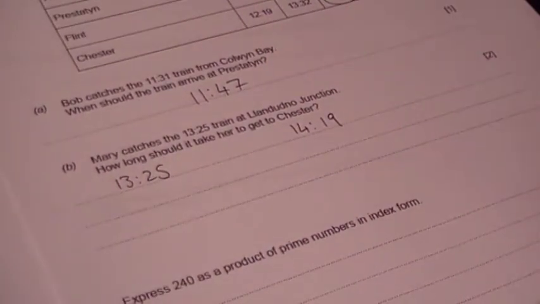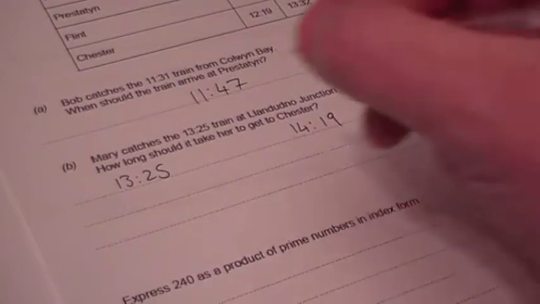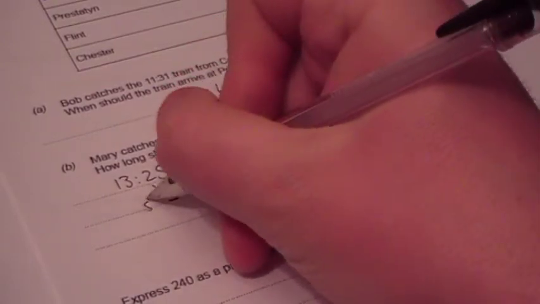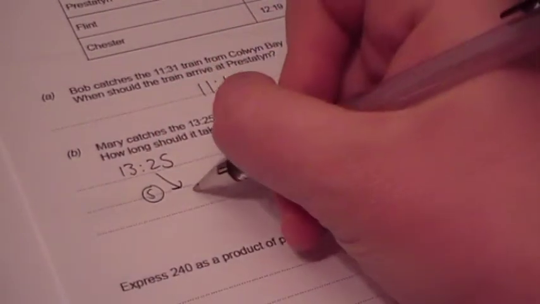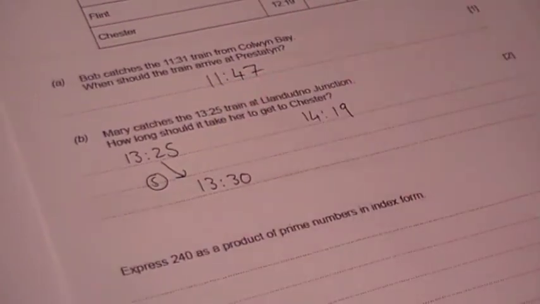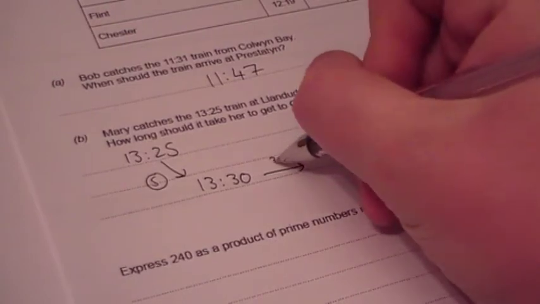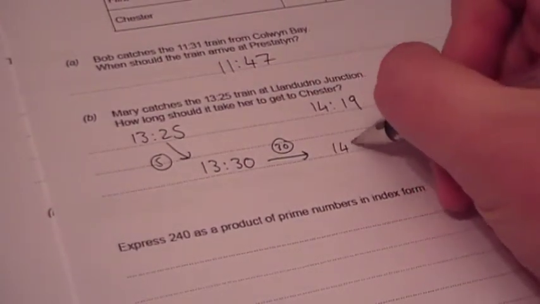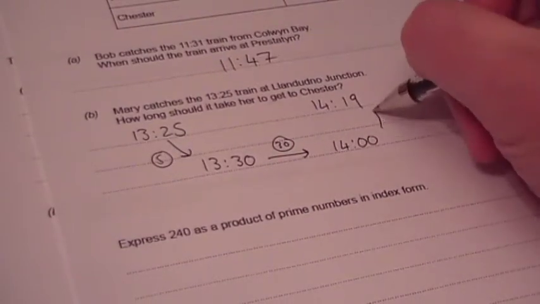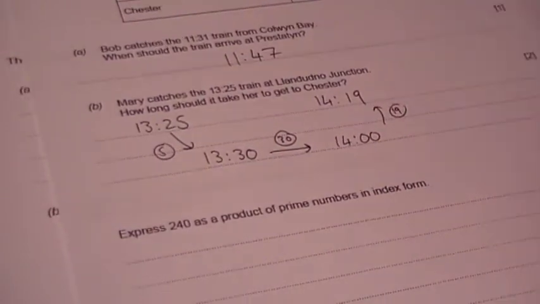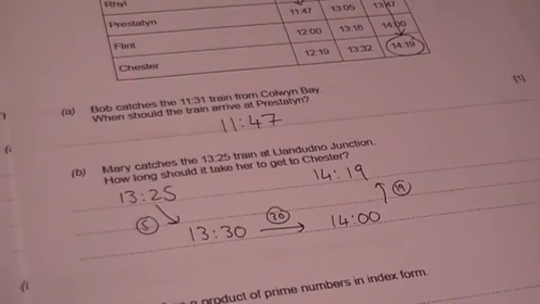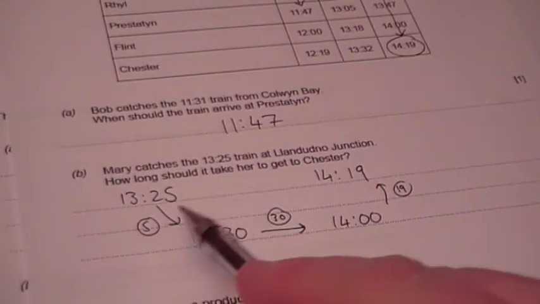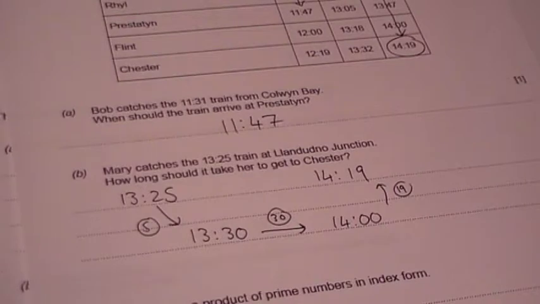I know I've got to go from 13:25 to 14:19, and I'm going to start by just adding myself 5 minutes to take me up to 13:30, and then I'm going to add 30 minutes to take me up to 14:00, and then I'm going to add 19 minutes to take me up to 14:19. And so my answer then is 5 add 30 add 19, which is 54 minutes.